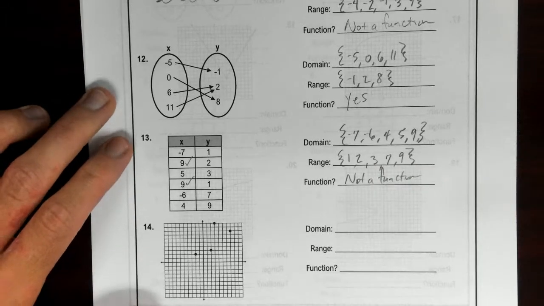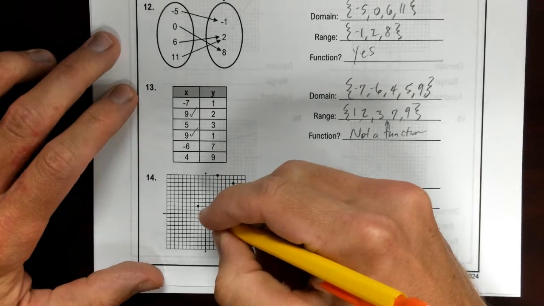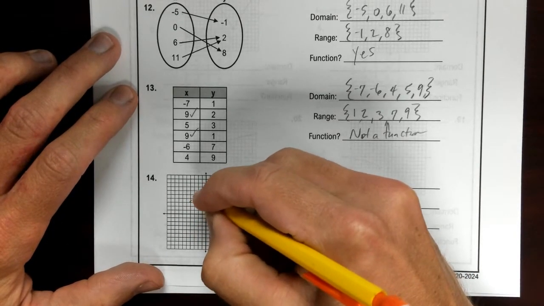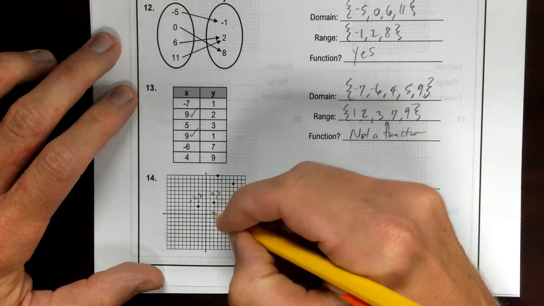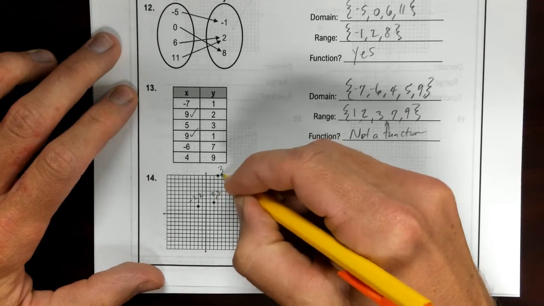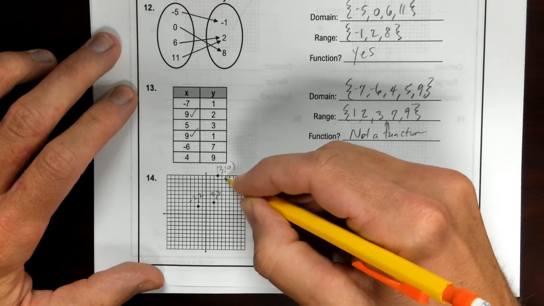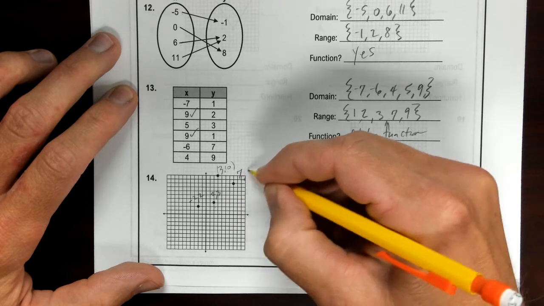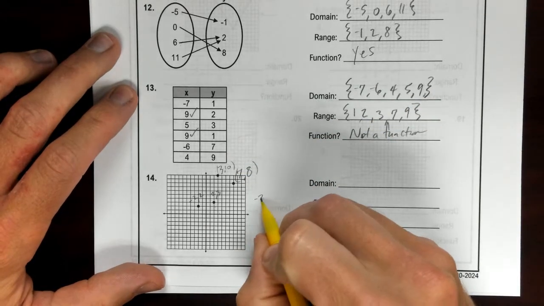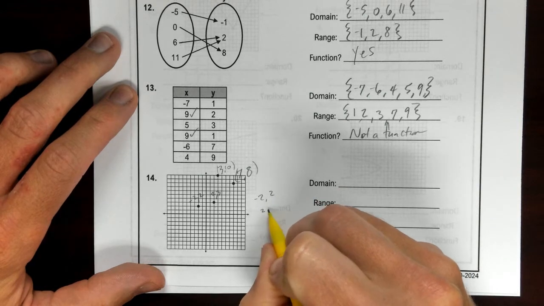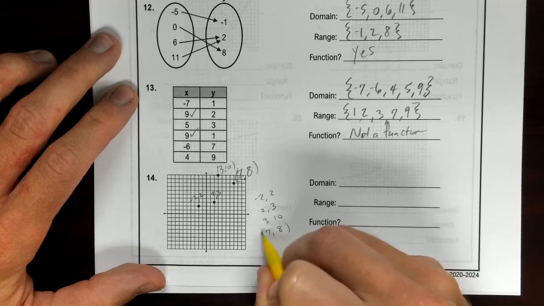Looking at the graph, same thing, the domain is all the x values, right? So this point is at -2, 2. This point is at +2, 3. This point's at +3, 10. And this point is at 7, 8. Right? So my points are at -2, 2; 2, 3; 3, 10; 7, 8.